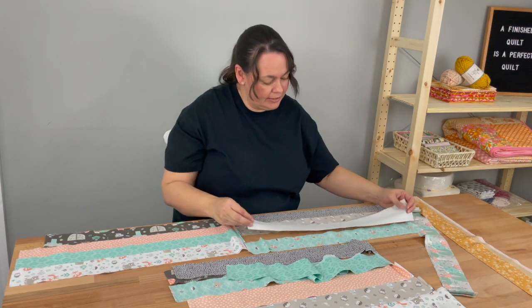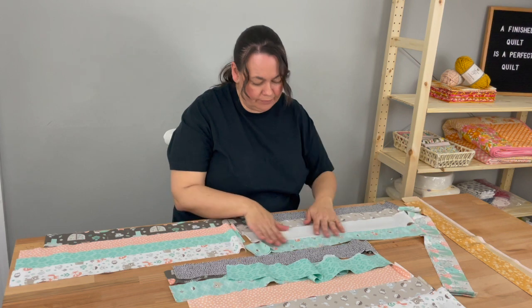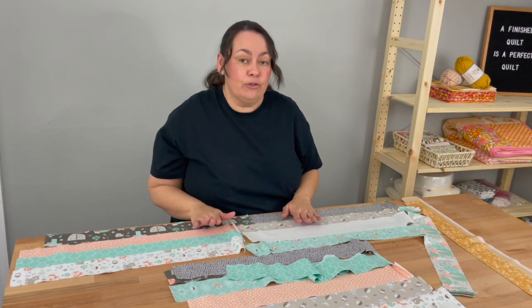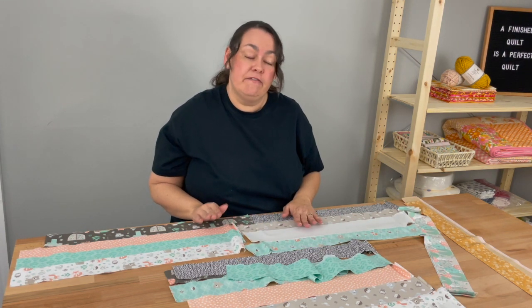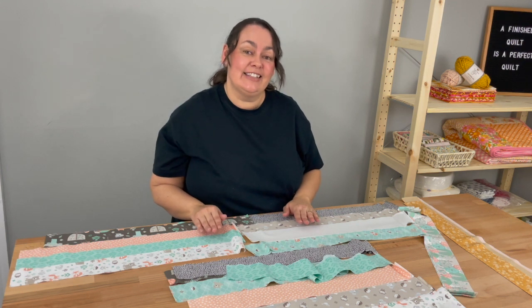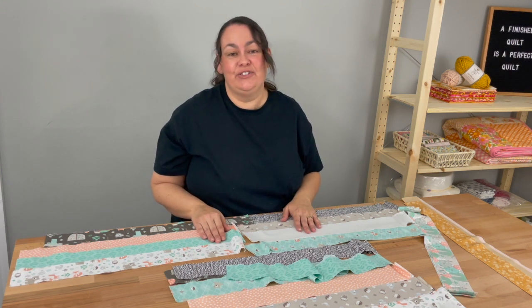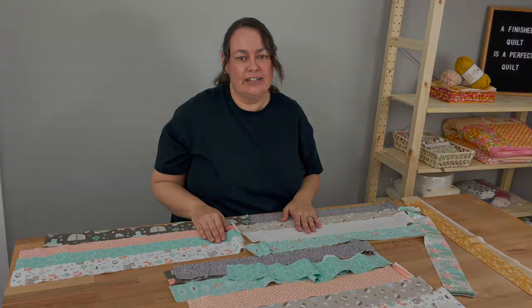Like maybe you'd put the lighter one in the middle here. So there's really no right or wrong way of doing this. You should just have fun. You should do what you think looks nice. And I can't wait to see what you decide to do with your beautiful fabrics.